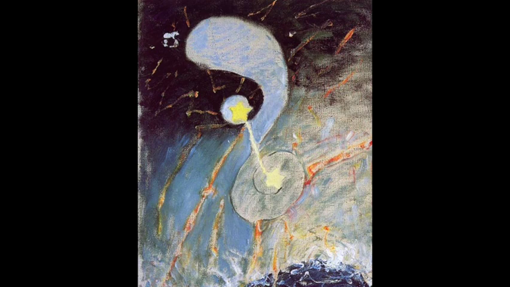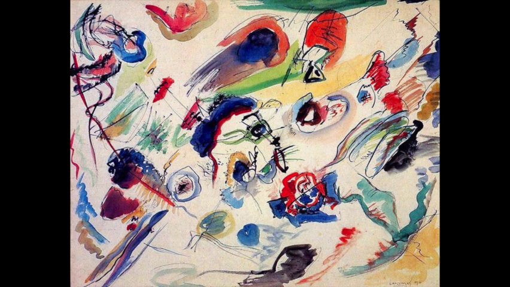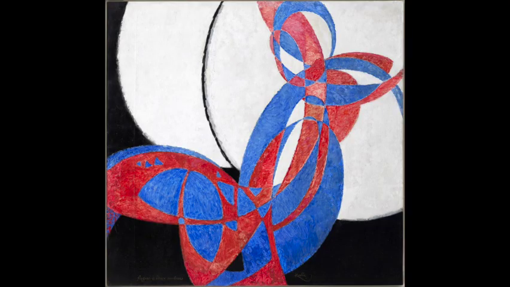I want to run through a few pictures by some of the other very early abstract artists. So, next slide, please. So this is the painting that Kandinsky did in 1911, that he claimed was the first truly abstract work of art. Go ahead. This is a work by Franciszek Kupka, a Czech artist from around the same time, 1912.